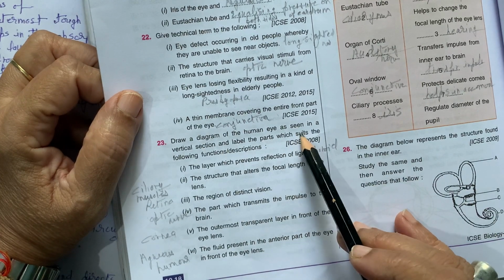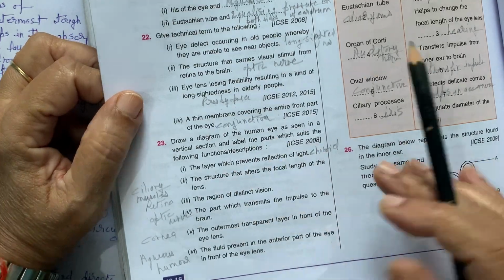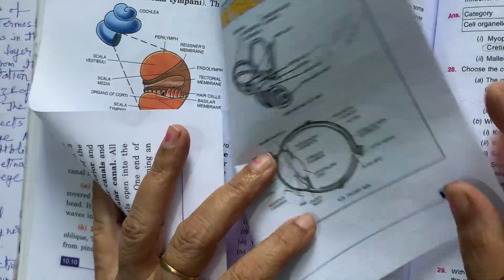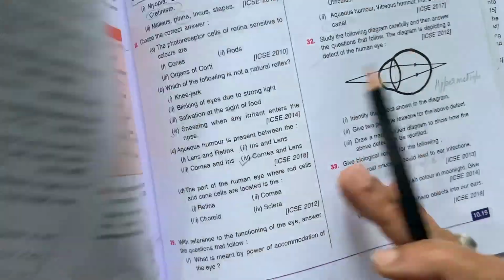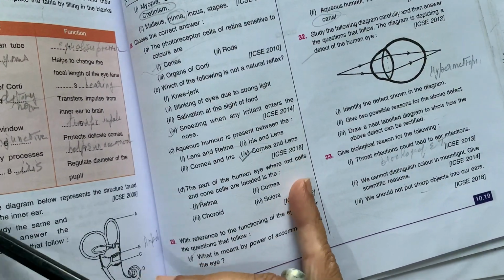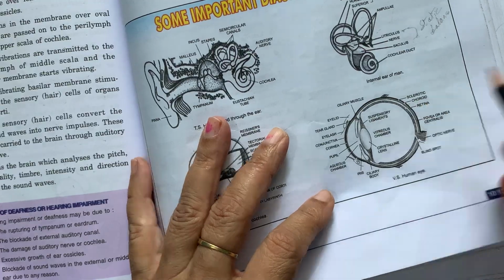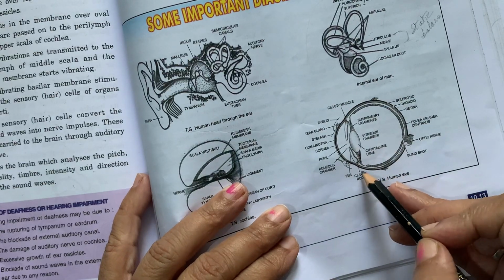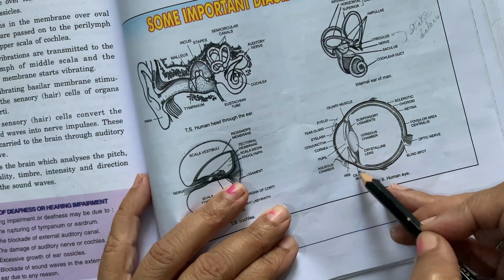अब draw the diagram of the human eye as seen in the vertical section. Label the parts. आपको vertical section eye का diagram अच्छी तरह पता है. ये है आपका vertical section of the eye. See, now here the layer which prevents reflection of the light, choroid. ये है middle layer, choroid. The structure that alters the focal length, they are the ciliary muscles. ये देखिए हैं आपके ciliary muscles.